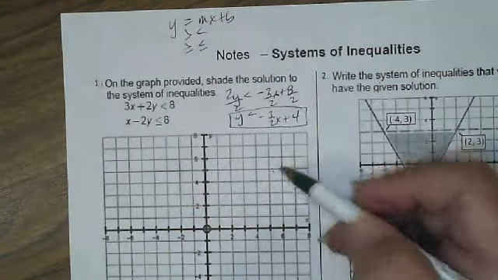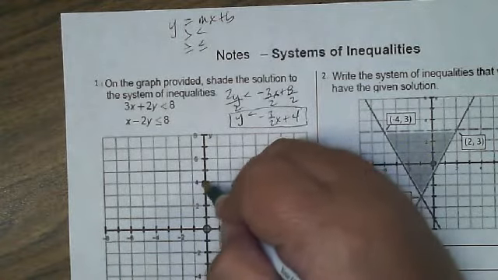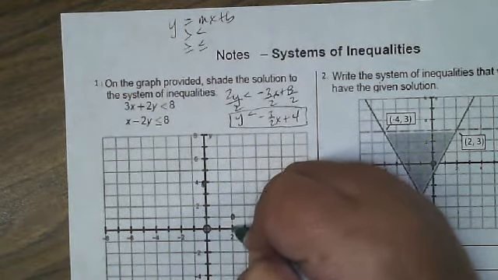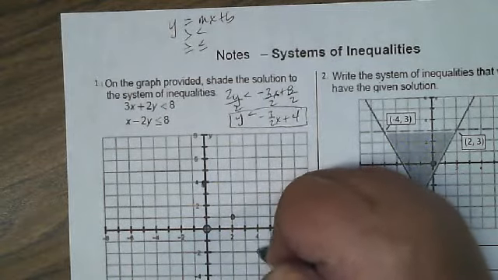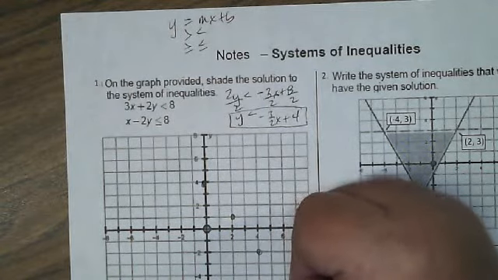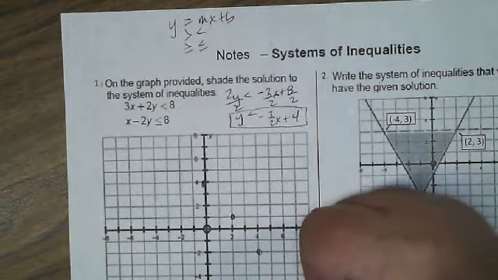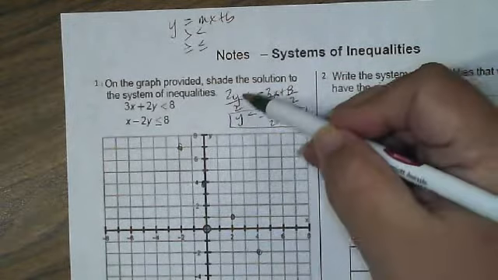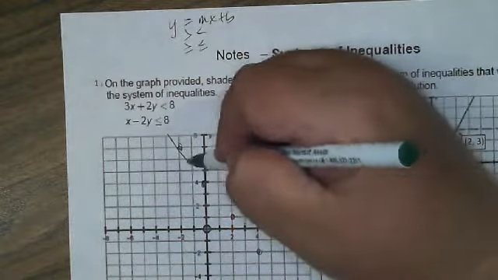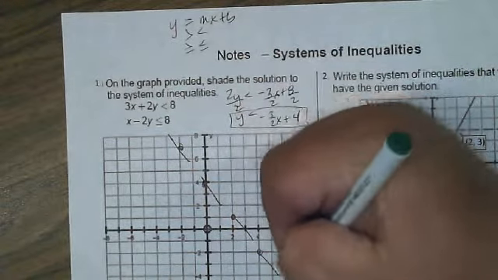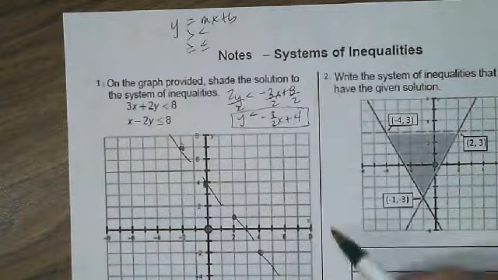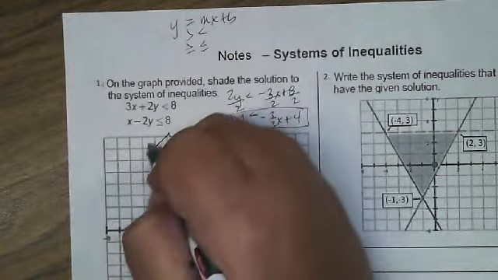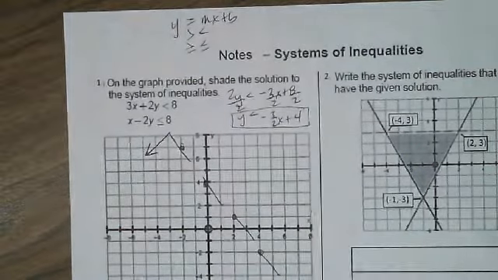We're going to graph that here on the graph. We're going to start with a 4. And we're going to go down 3 over 2, down 3 over 2, and again. We can also go up 3 over 2. And this line, because it's just less than, is going to be dashed. And because it's less than, we're going to shade below. But we're not shading yet. We'll wait to shade till we're done.